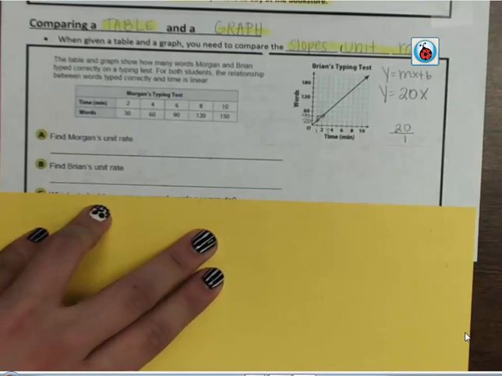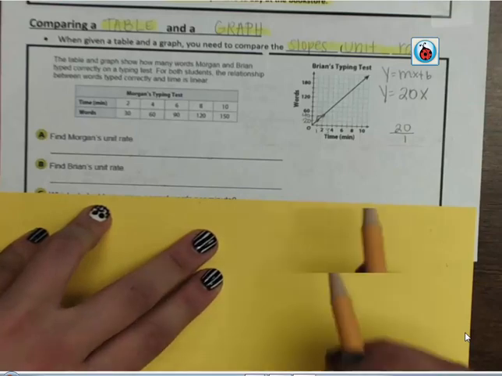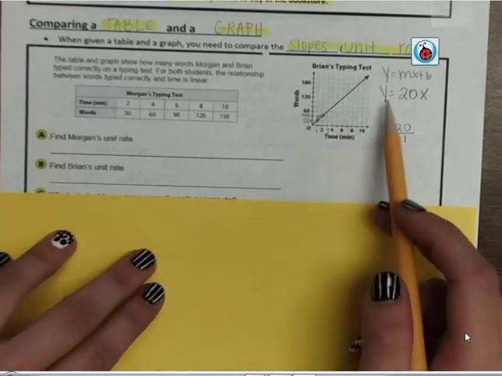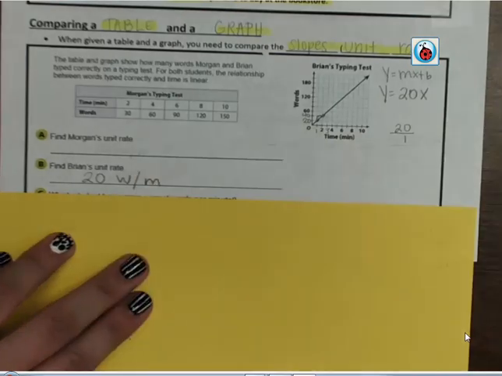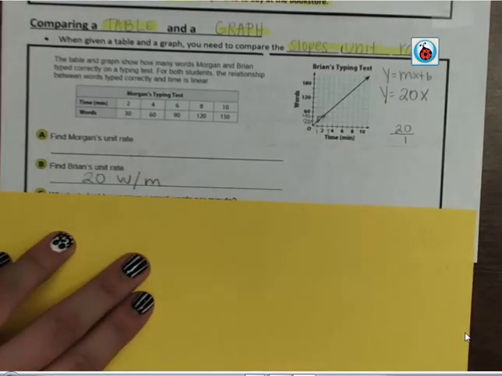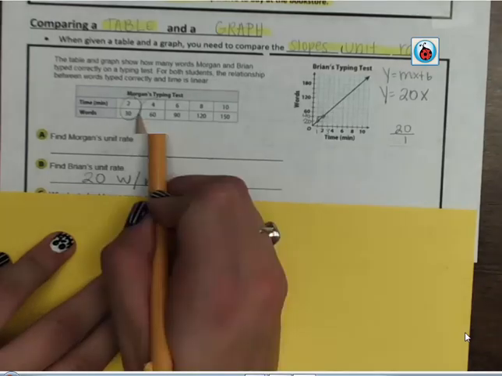Alright, now, so I know that Brian's typing test, he can do 20 words per minute. 20 words per minute. So that's a lot of words each minute. Alright, well Morgan, we have to find 2 points. We always rewrite our points.